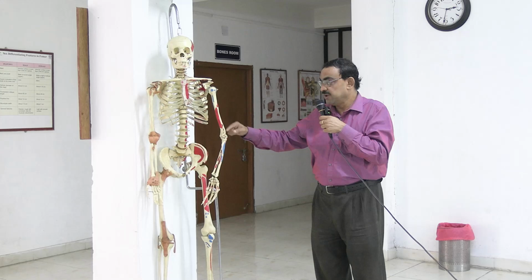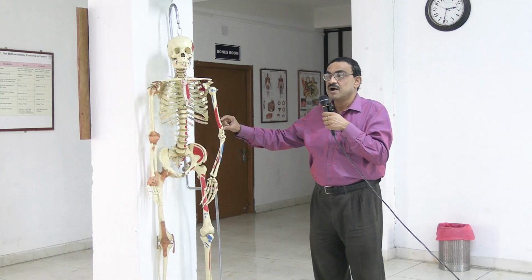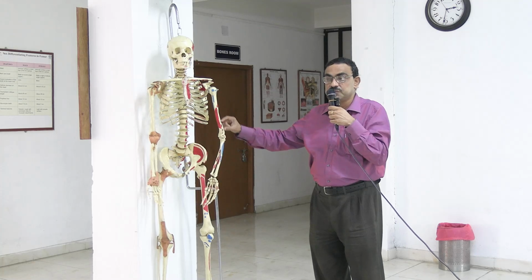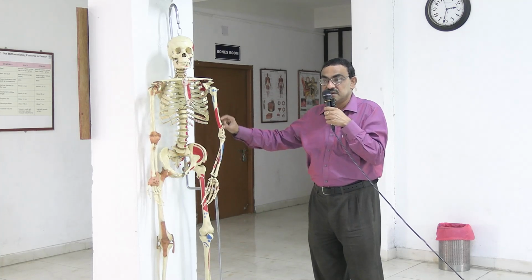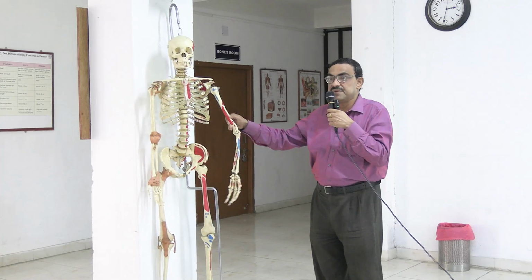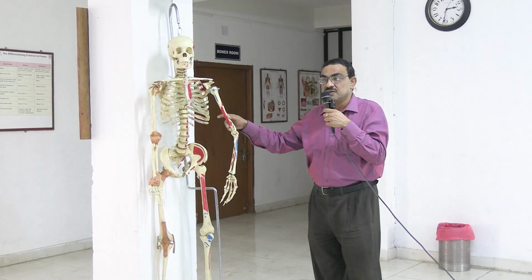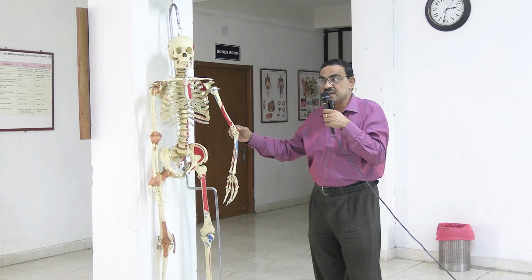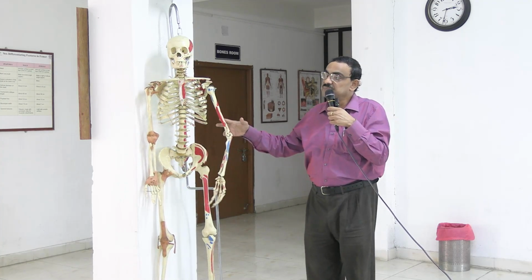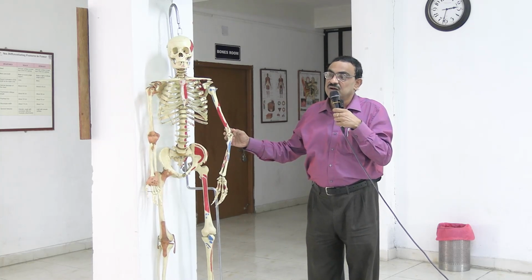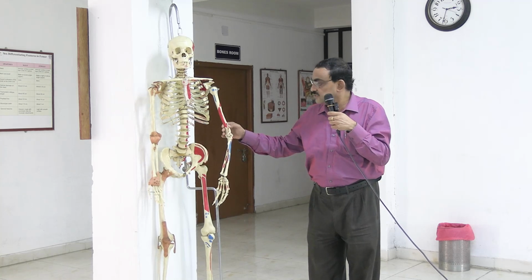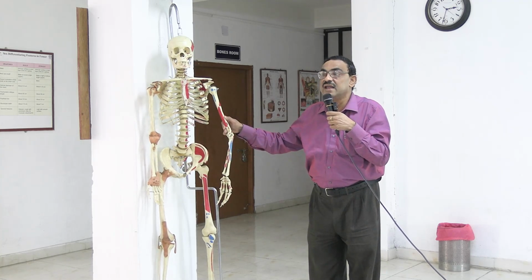brachioradialis, which takes origin from the upper 2/3 of the lateral supracondylar line. Which one is this? This is very much prominent on the lateral side, and similarly the medial supracondylar line is prominent on the medial side of the lower part of the shaft of the humerus. So this is called the supracondylar line.